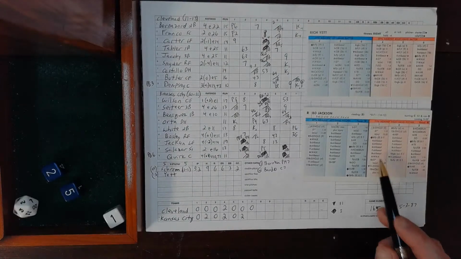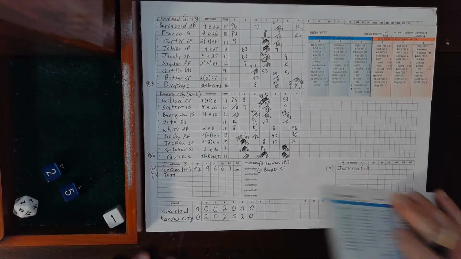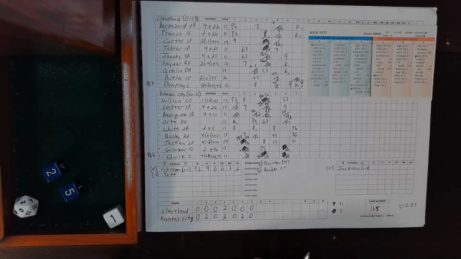That's a 1-7, struck him out. So 1-2-3 inning for Rich Yett. He's faced 4 batters, retired them all. And we go to the 8th inning. Score still 6-2, Kansas City.